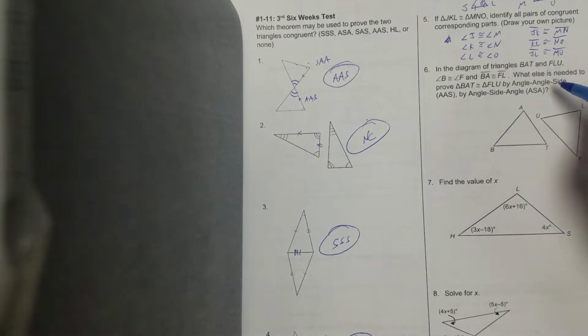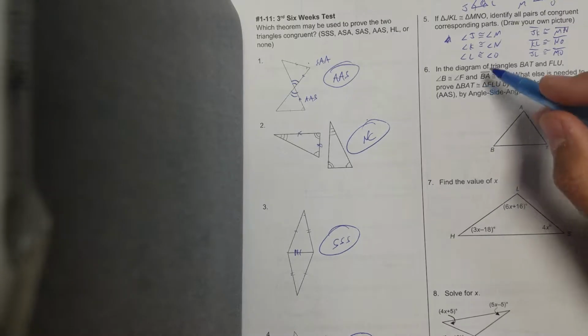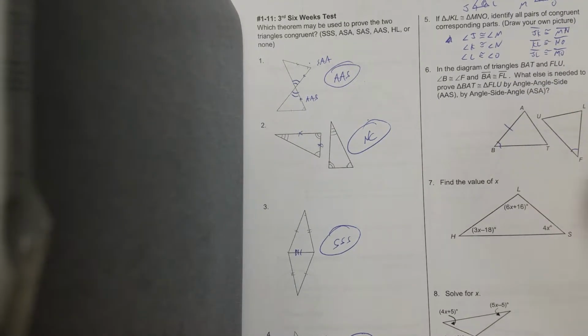Okay, so BF, so B and F, then BA and FL. What else is needed to prove?